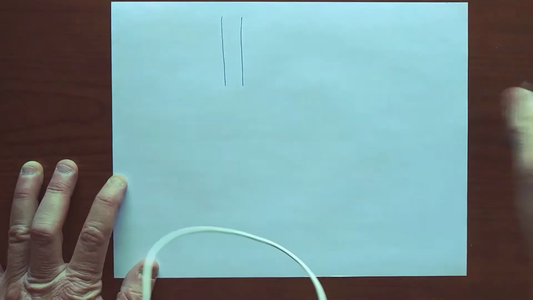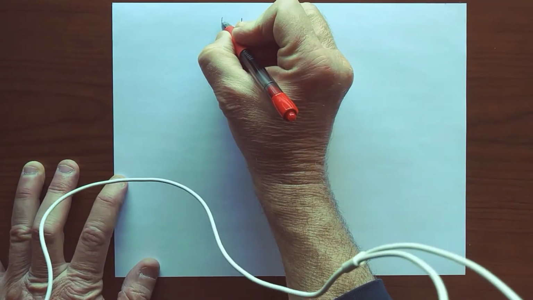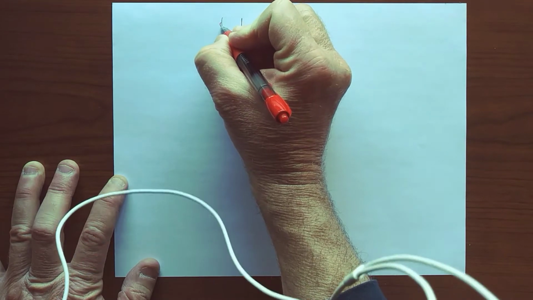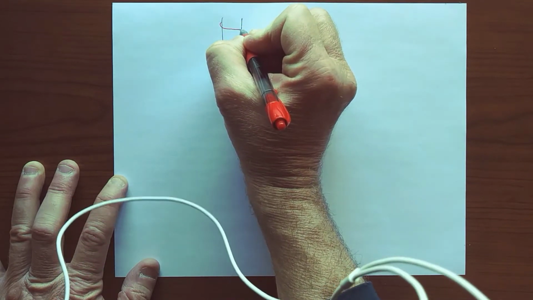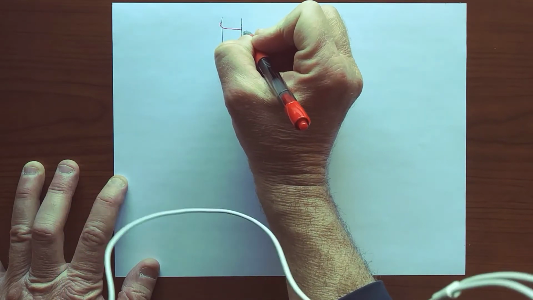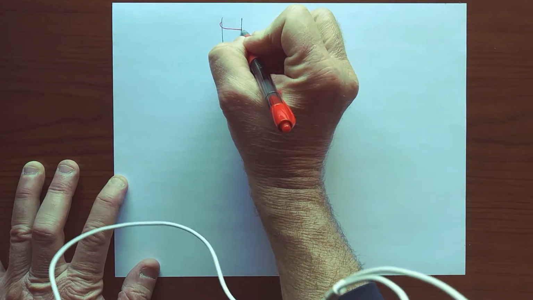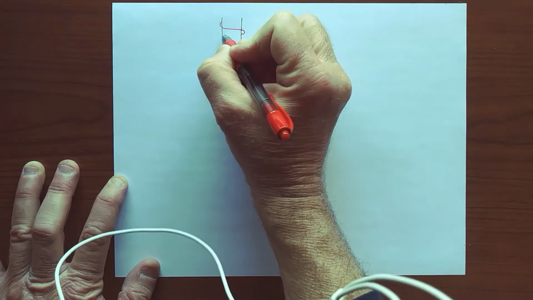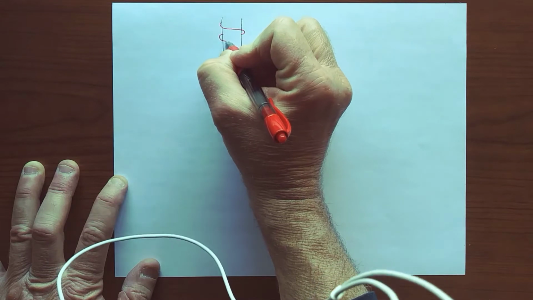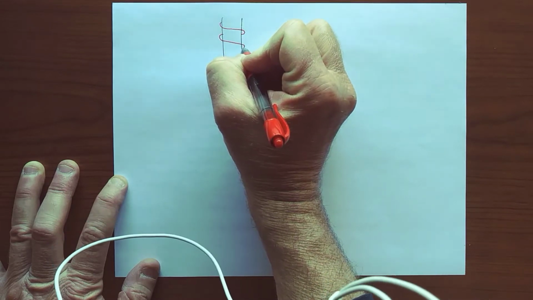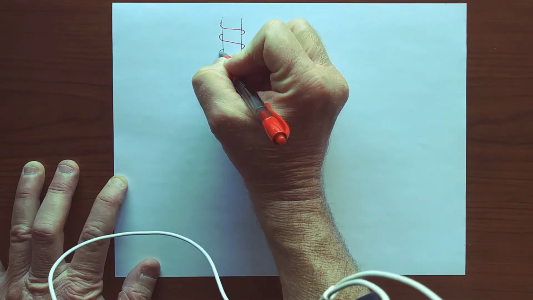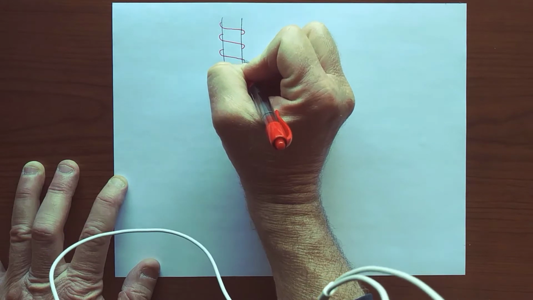So if we make the drawing, here's the infinitely long current-carrying wire, and I can't make very tight windings, otherwise I'll go on forever and it won't illustrate the idea, but we're going to wind this wire around the tube.